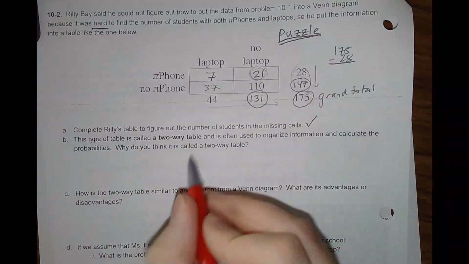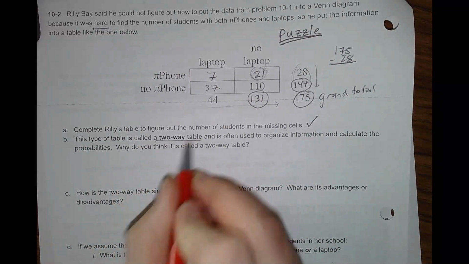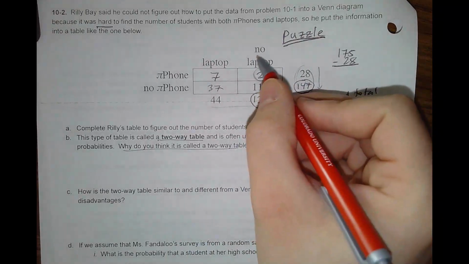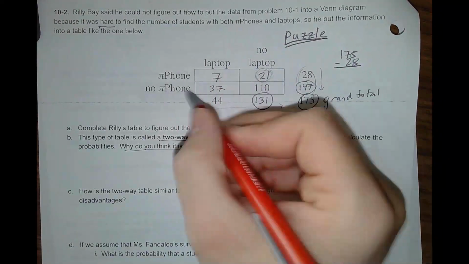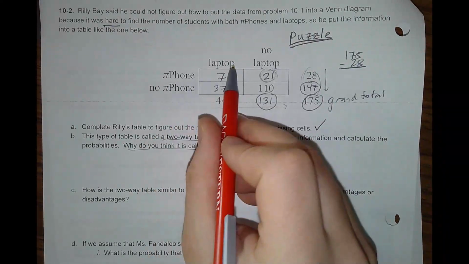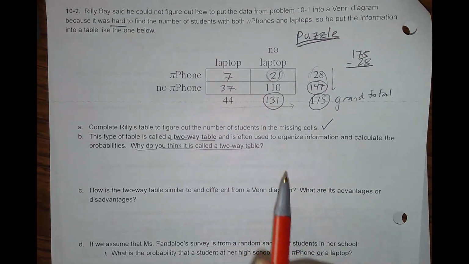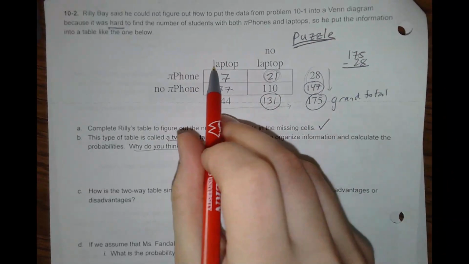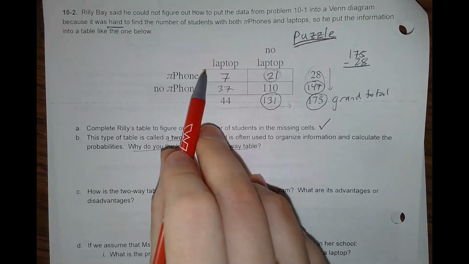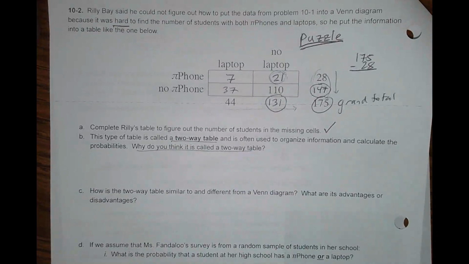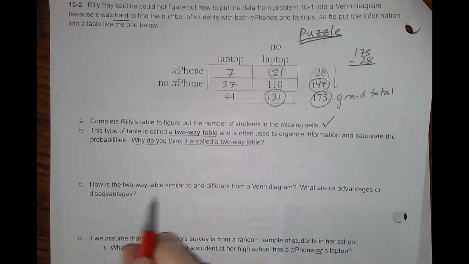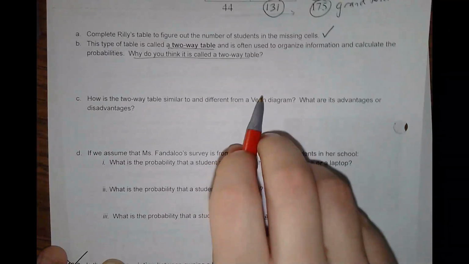Now, this is called a two-way table. Why do you think it's called a two-way table? So a two-way table is mostly to do with there are two variables or two things that we're comparing. Those who have Pi phones and not, those who have laptops and not. Sometimes it could be more than two variables. For example, it could be 9th grade, 10th grade, 11th grade, and 12th grade. But for the most part, we're comparing two different categories.